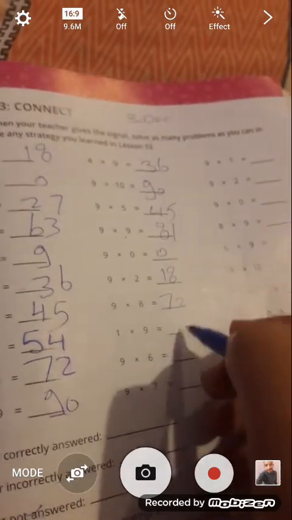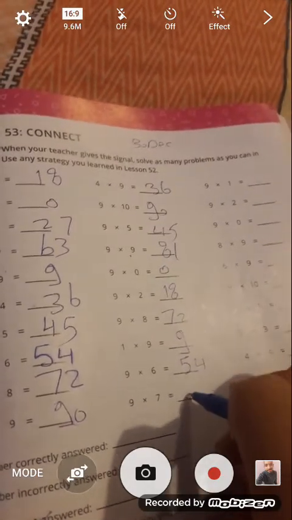Okay. We have the first column, and in the second and the third, there are repeating multiplication problems, but we will see them. 9 times 5 again, 45. 9 times 9, it's not repeated, 81. 9 times 0, 0. 9 times 2, 18. 9 times 8, 72. 1 times 9, 9. 9 times 6, 54. 9 times 7, 63. Okay? The rest of these problems are repeating, okay?